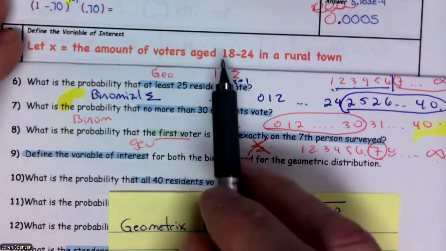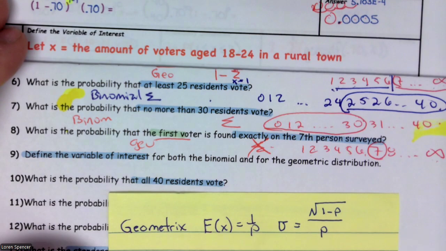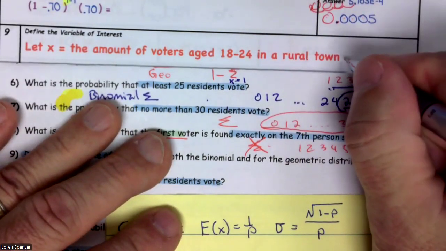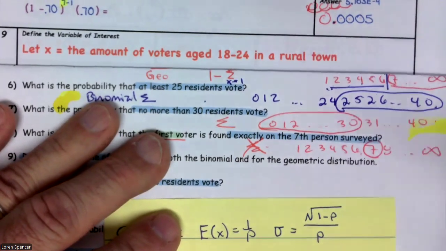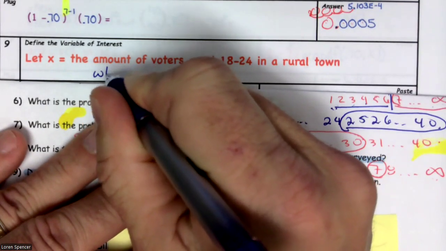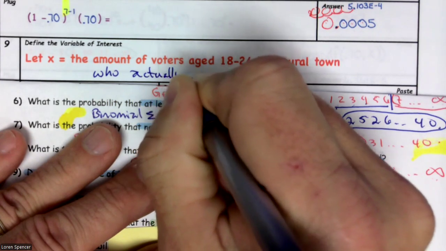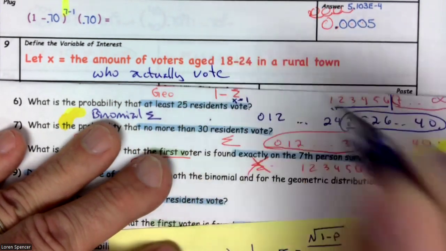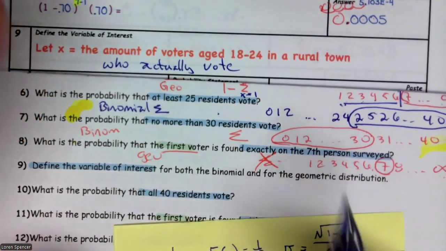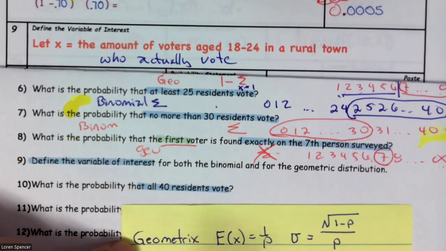All right, let X equal the number of voters in age 18 to 24 in a rural town who, I'm going to add this even though it's not specifically required, who actually vote. All right, the number of people who actually vote. I know that's what was implied, but just clarify that that's what we're curious about. All right, the next one.